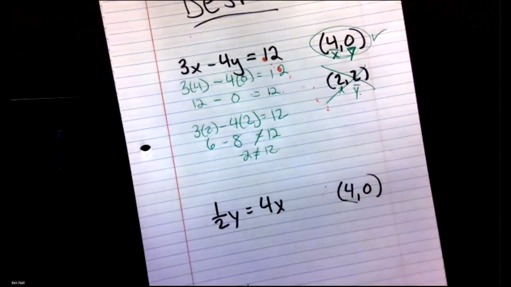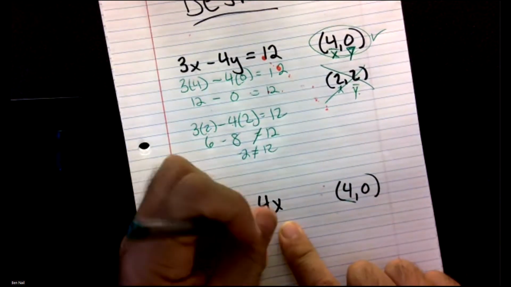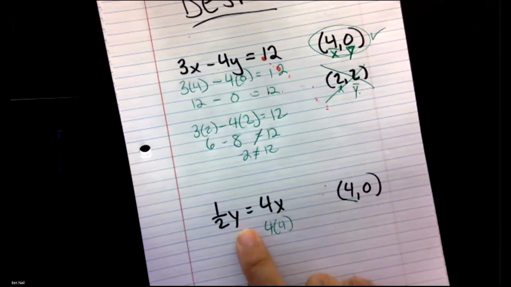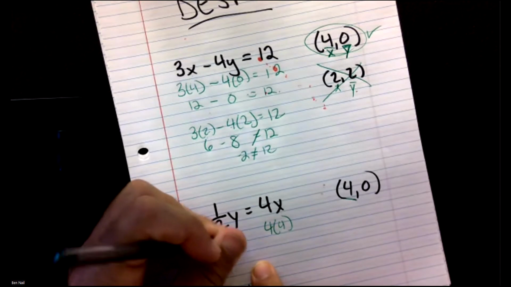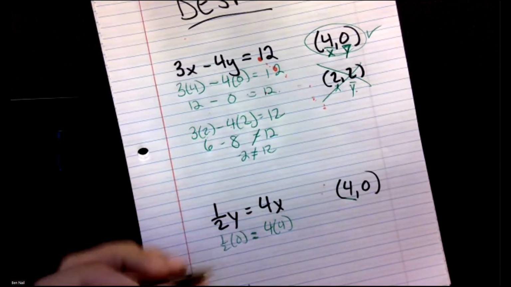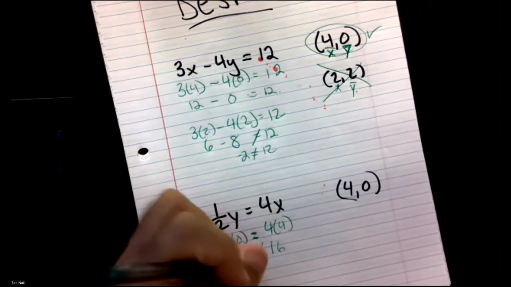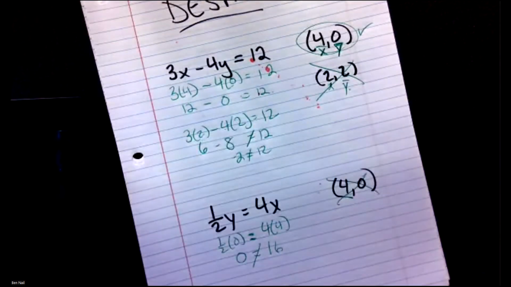Double check, make sure I'm plugging my X into the X coordinate. Make sure I'm plugging my Y in for Y. And then again, I want to see, do those balance out? 1/2 times 0 is 0. 4 times 4 is 16. Those obviously do not equal. This is not a valid solution.